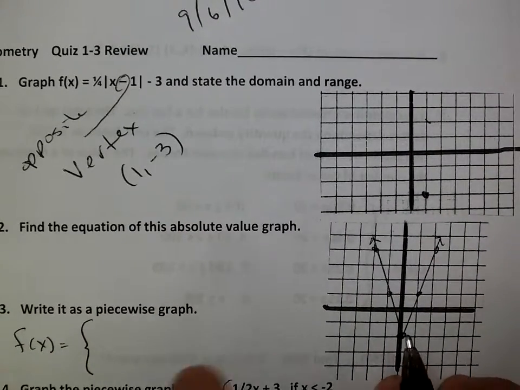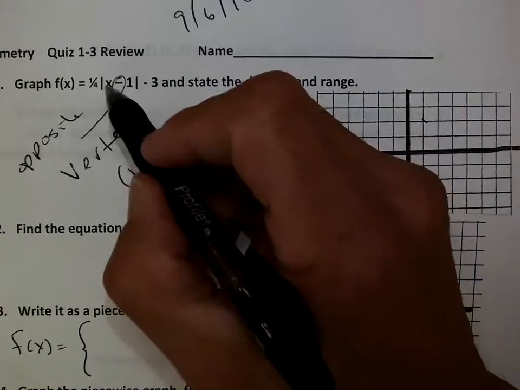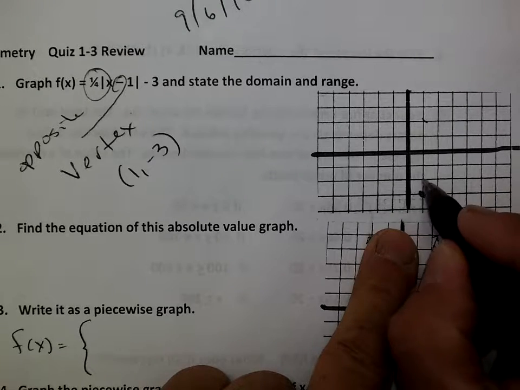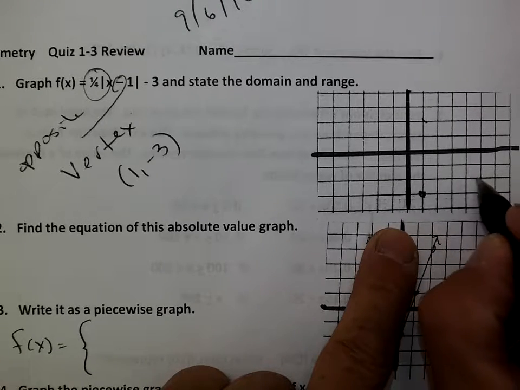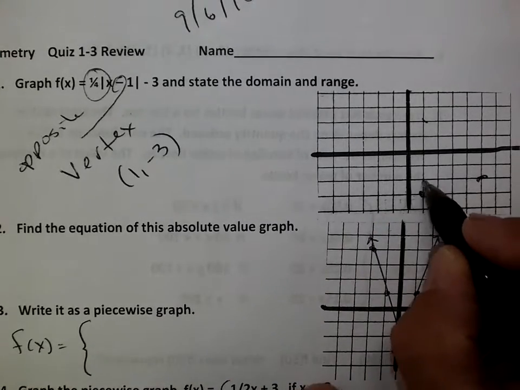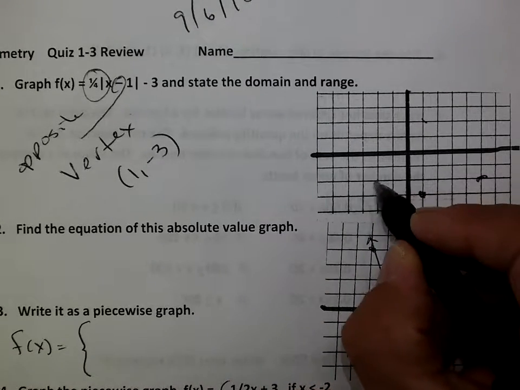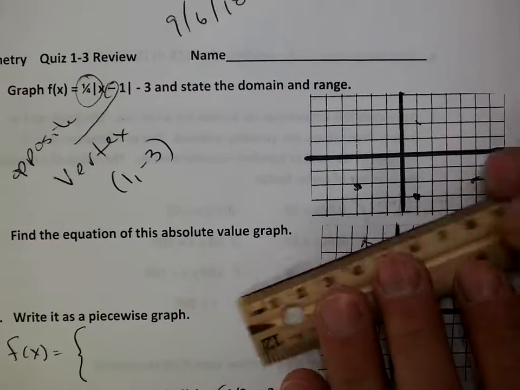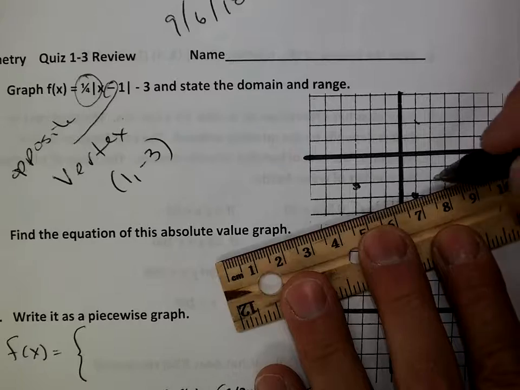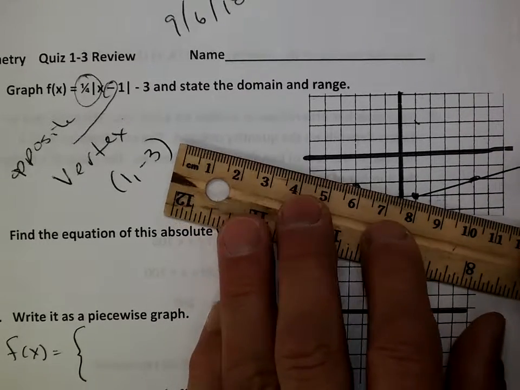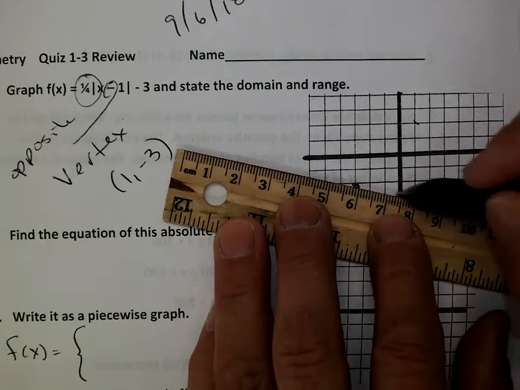So then from here, it's the V, but this V has a slope of 1/4. So instead of going up 1 over 1, up 1 over 1, it's going to be really up 1 over 4. 1, 1, 2, 3, 4. It's going to go the other direction, up 1, 1, 2, 3, 4. So my graph is going to be much wider, because it's 1/4 as tall, of the absolute value graph, with a vertex at 1, negative 3. Okay?